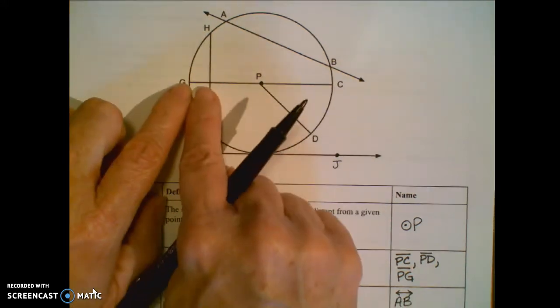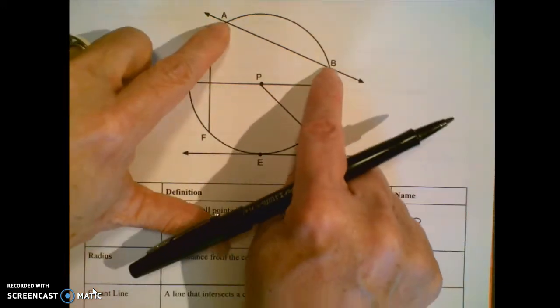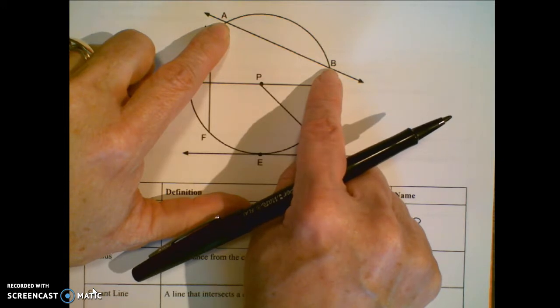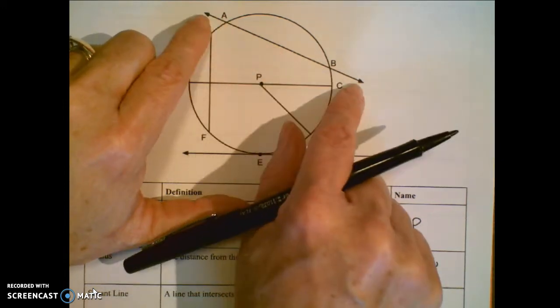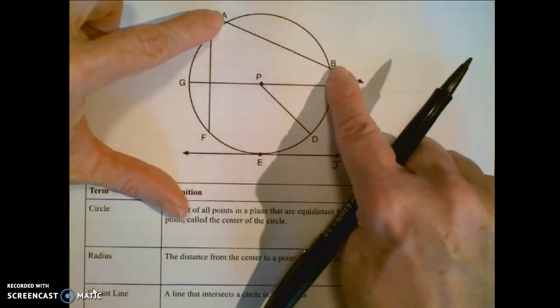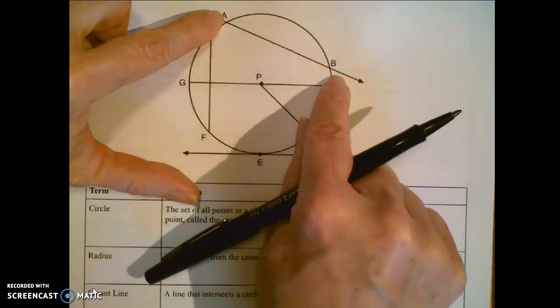We have another one from G to C, and a third one from point A to point B. Now, we've already named line AB as being a secant line, and that is true. It is a line, and it extends indefinitely in both directions. But that portion of the line from A to B is still a chord. It's part of that secant line.